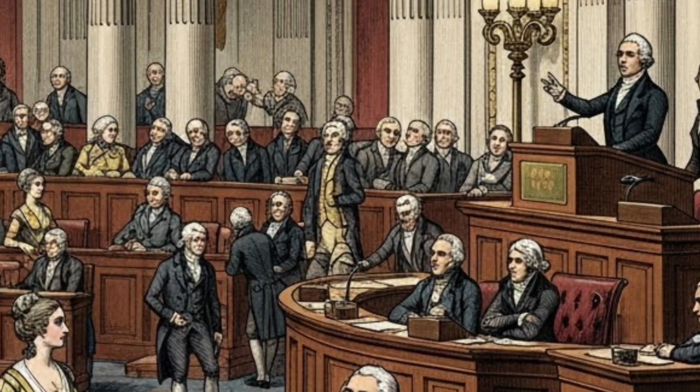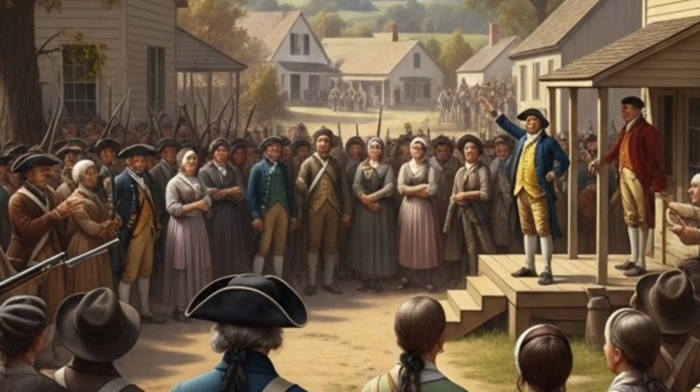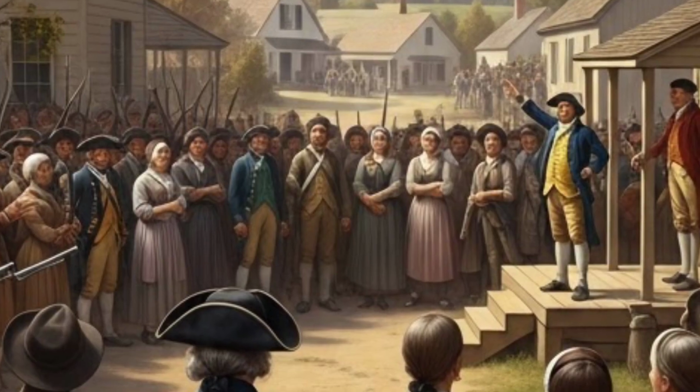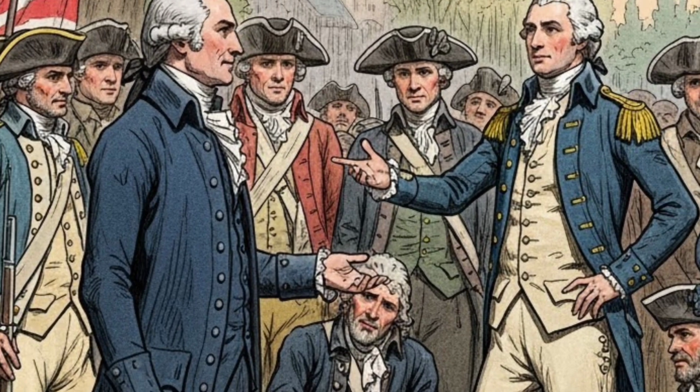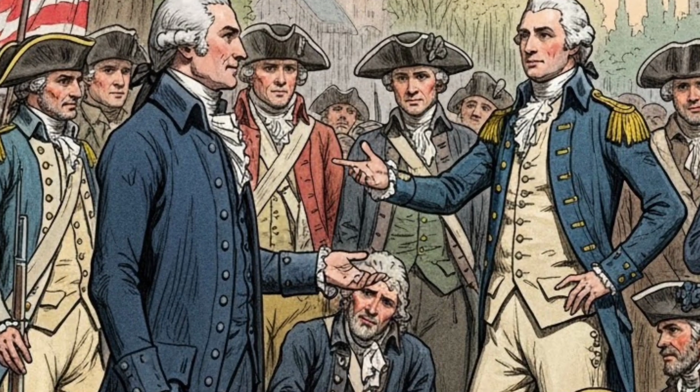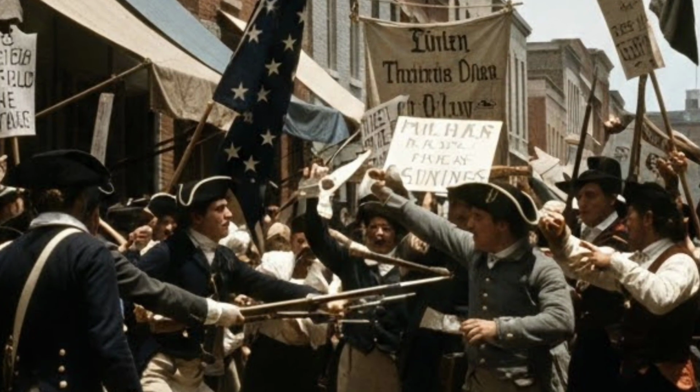But the most important result of the Whiskey Rebellion was not simply the end of the tax. The rebellion had tested the strength and authority of America's new federal government. For the first time, the young government faced major internal resistance to federal law, and Washington's government showed that the federal government had the power to enforce its laws.